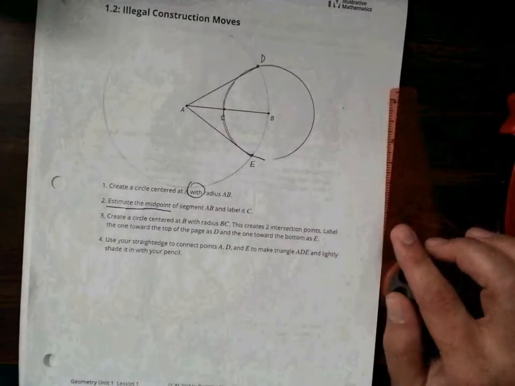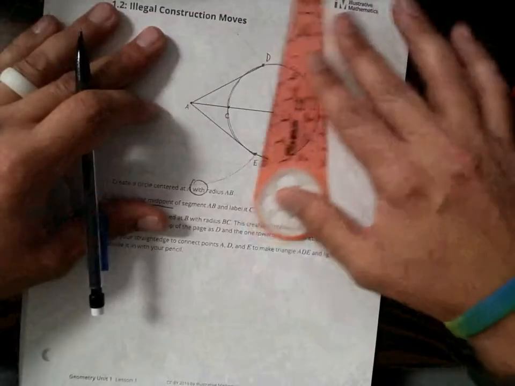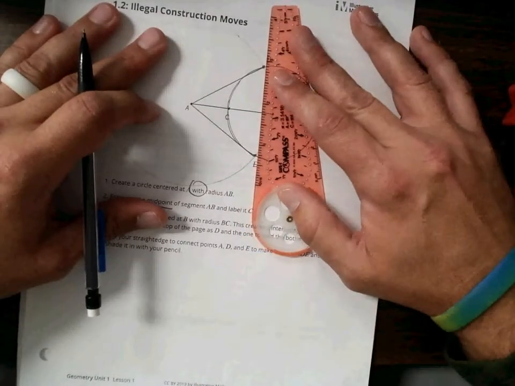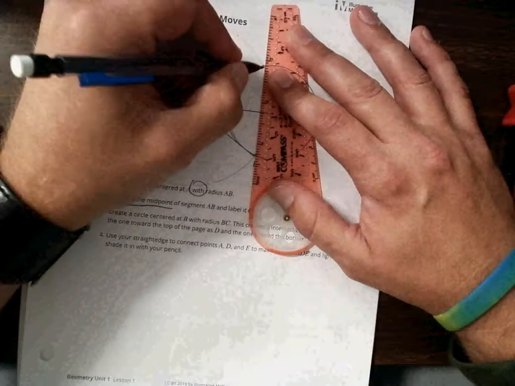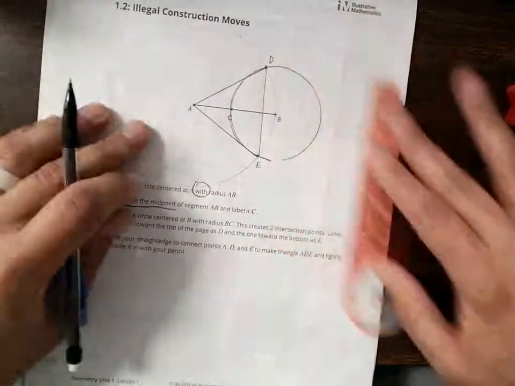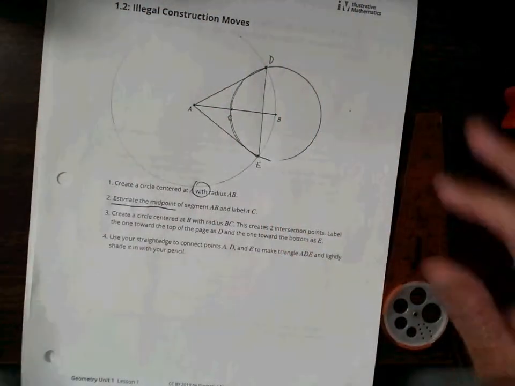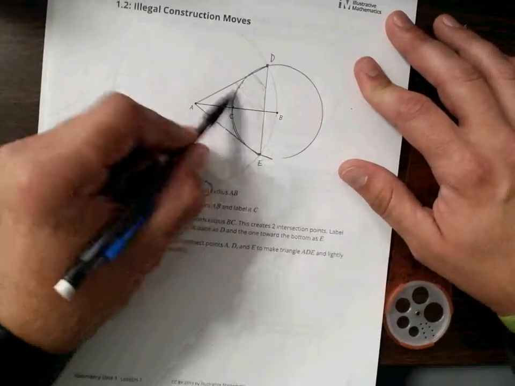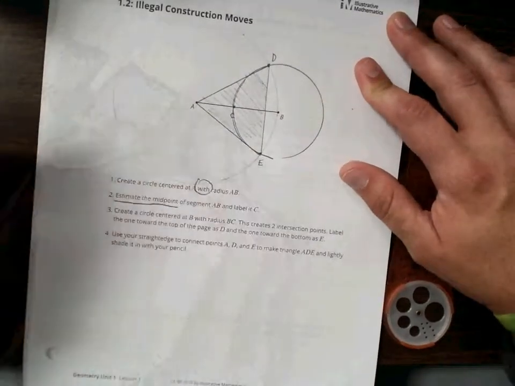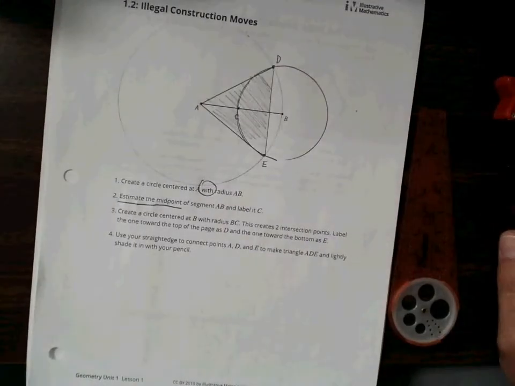So I'm connecting both of those to make triangle ADE. Okay? Lightly shade it with your pencil. So there's my triangle. We all agree? All right.